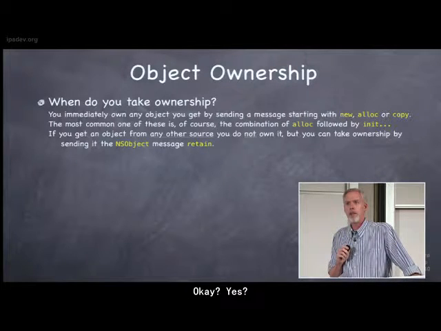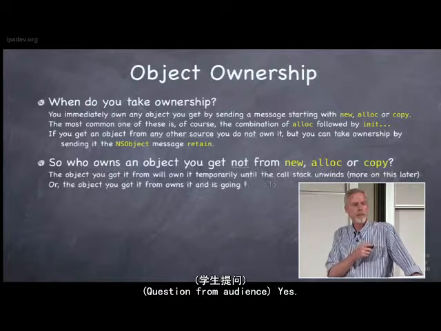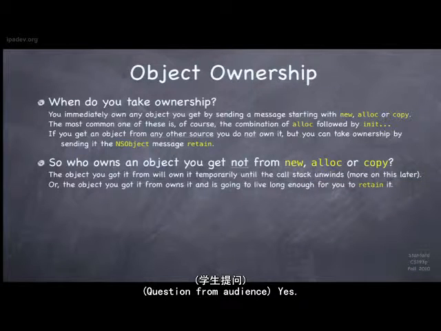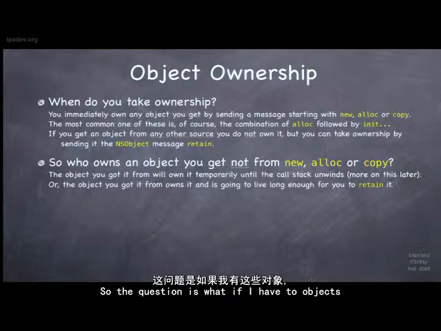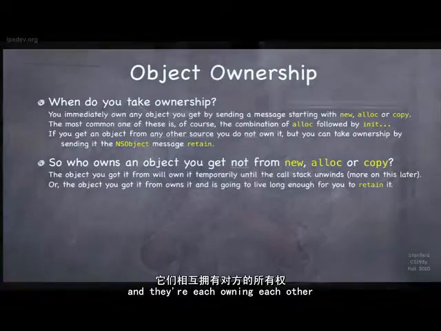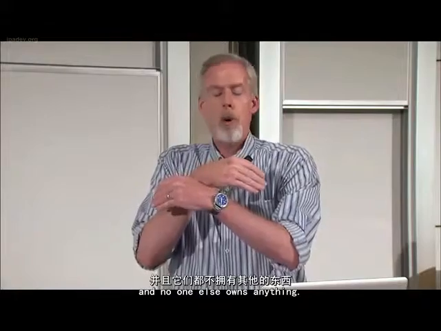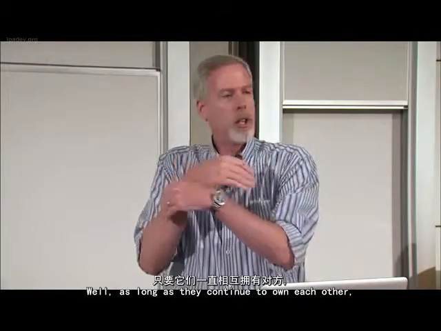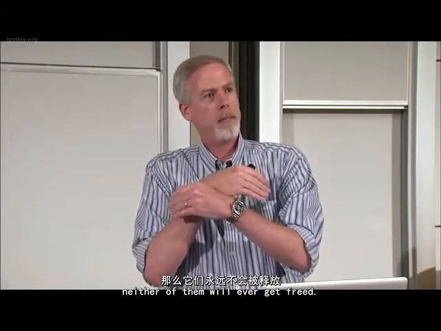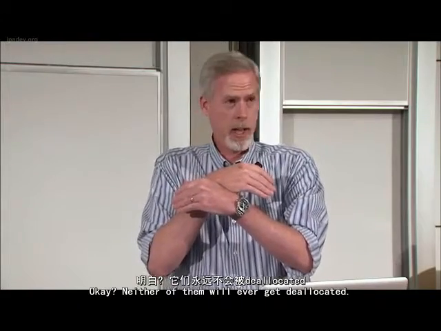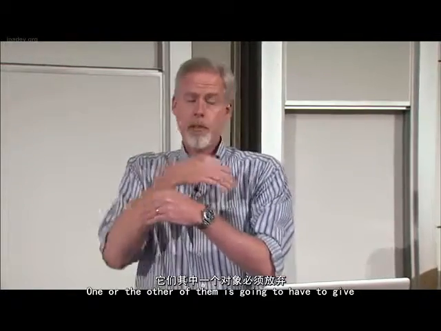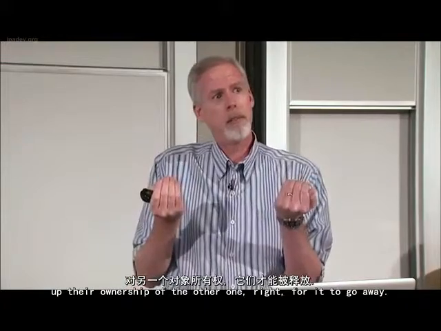Okay? Yeah? What if two objects retain each other, but then no other objects own them? Yeah, so the question is, what if I have two objects and they're each owning each other and no one else owns anything? Well, as long as they continue to own each other, neither of them will ever get freed. Okay, neither of them ever get deallocated. One or the other of them is going to have to give up their ownership of the other one, right, for it to go away.